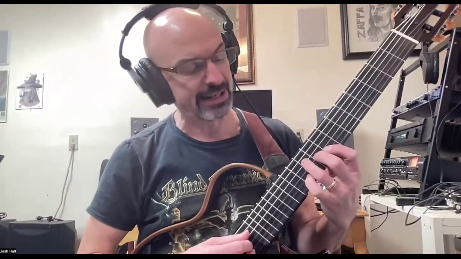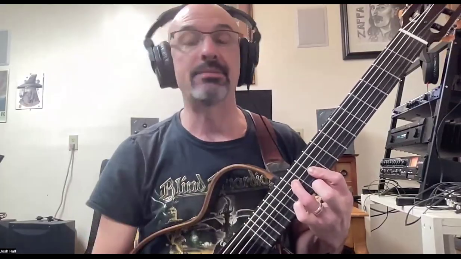So here we go. This is C major. Okay. I'm going to slide my hand up 2 frets. I'm going to borrow with my index finger. This is D minor. Now, if you've got an electric guitar, you could keep going up.